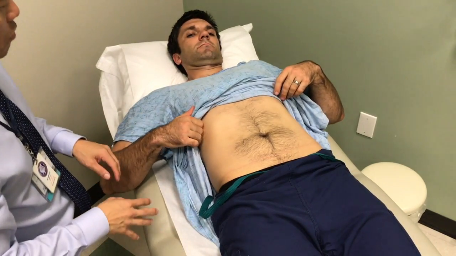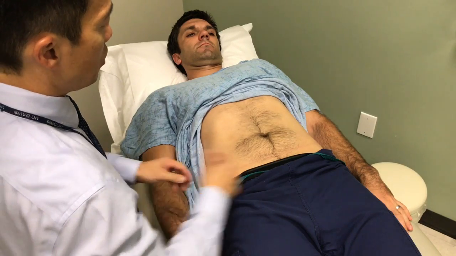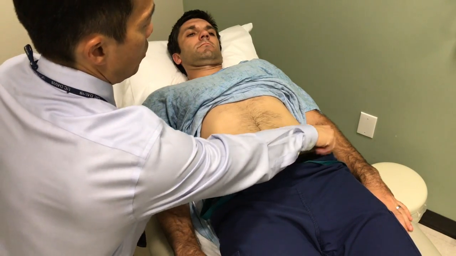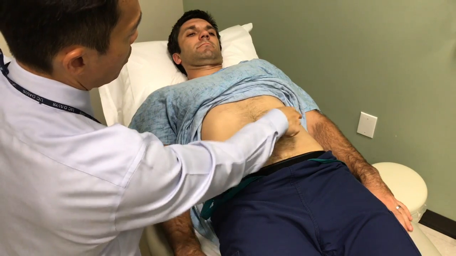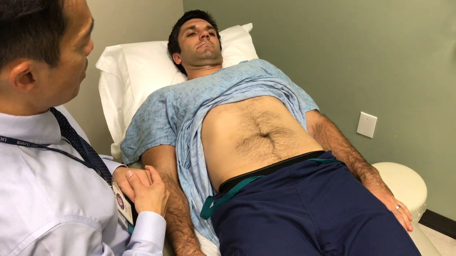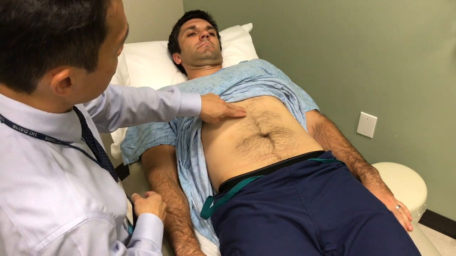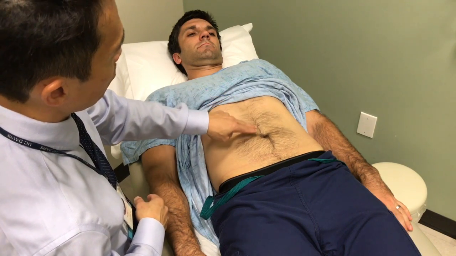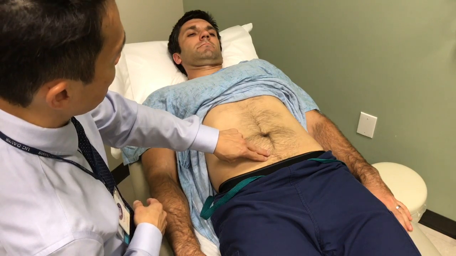Inspect the contour of the abdomen for any pulsations, scars, rashes, or any obvious masses. Note that the umbilicus is one landmark that you can use to partition the abdomen into 4 quadrants. Also note that there are several regions to be aware of: one is the epigastric area, the periumbilical area, and the suprapubic or hypogastric area.